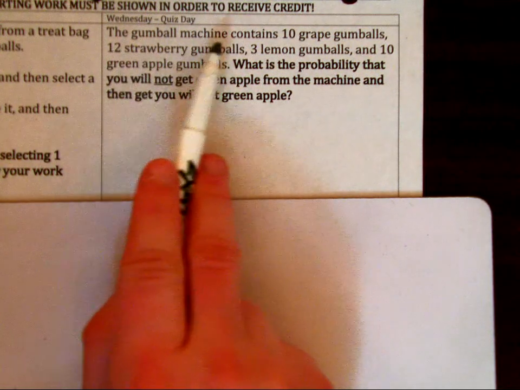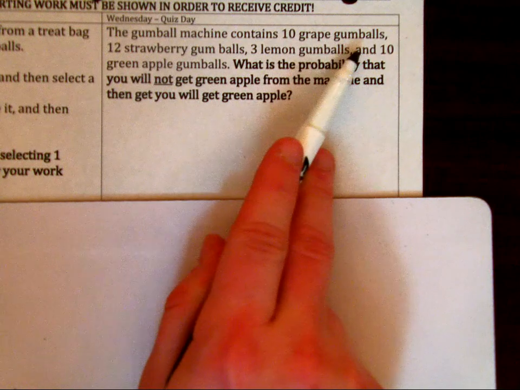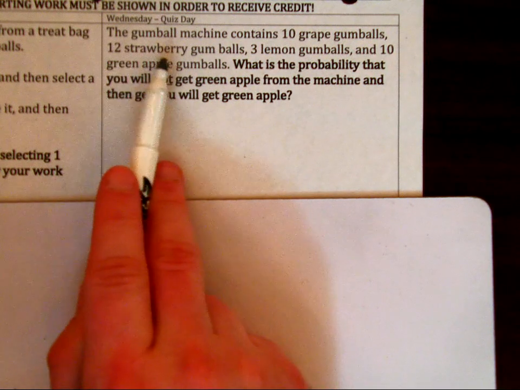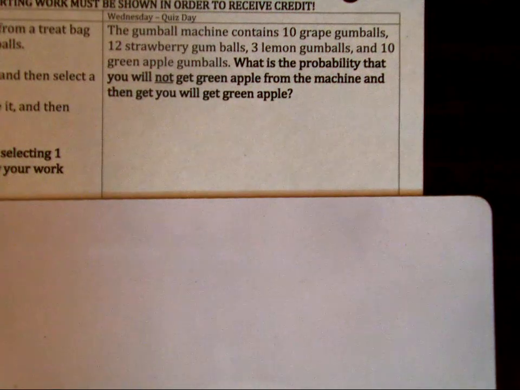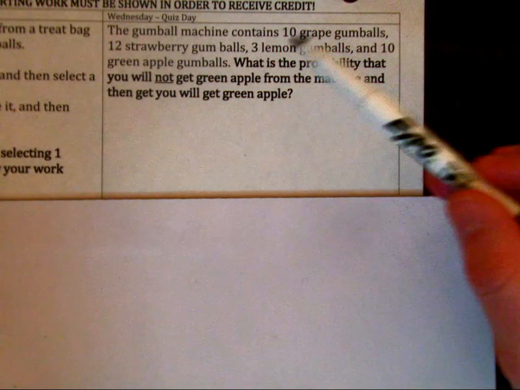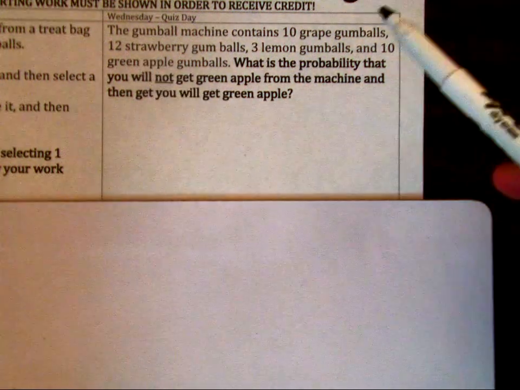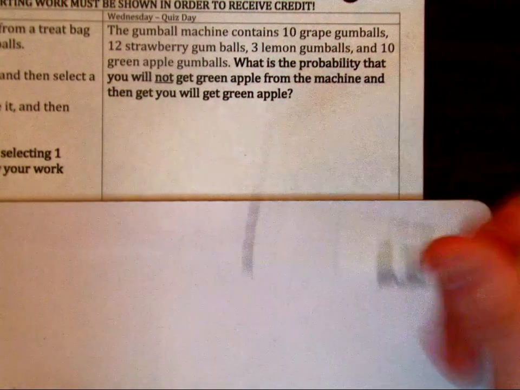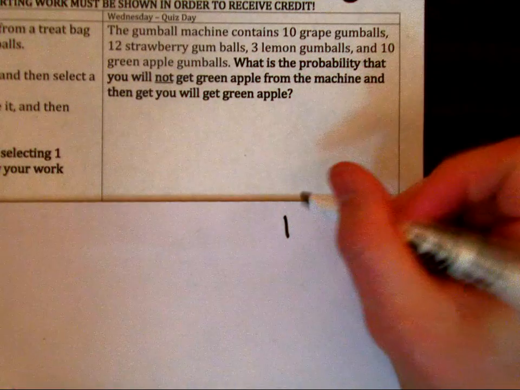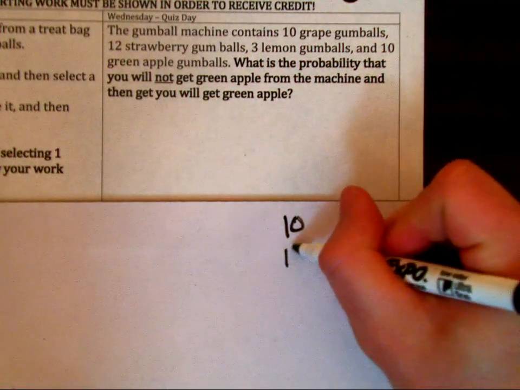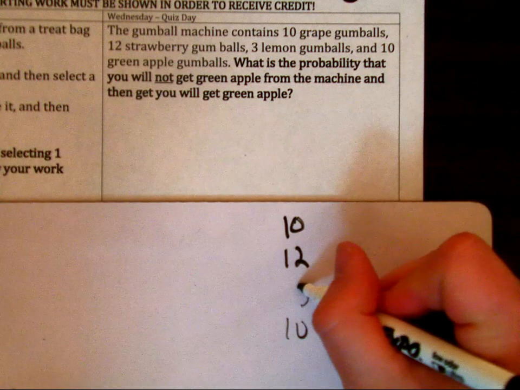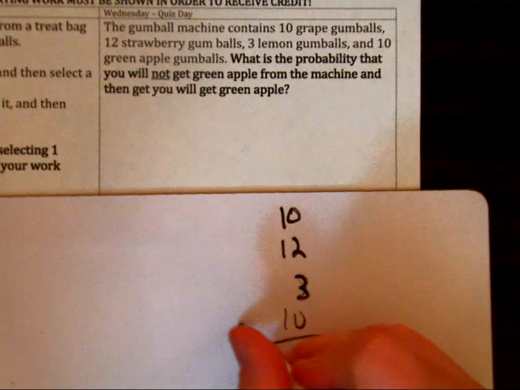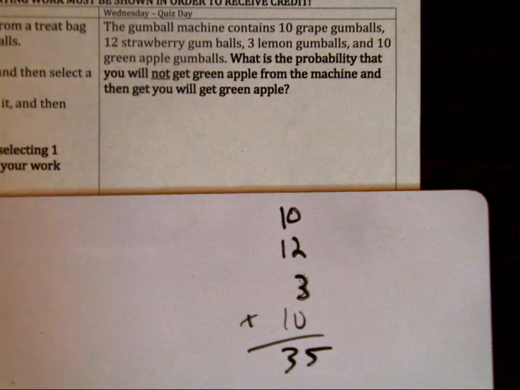So it says the gumball machine contains 10 grape gumballs, 12 strawberry, 3 lemon, and 10 green apple. Again, if you need to draw that out, you certainly can. Let's write this down: we have 10, 12, 3, 10. So all together, how much do we have? Well, we're going to have 35.